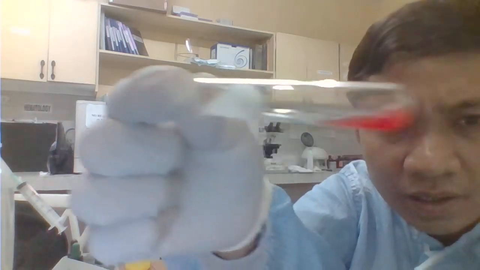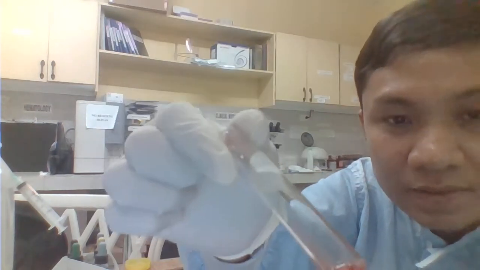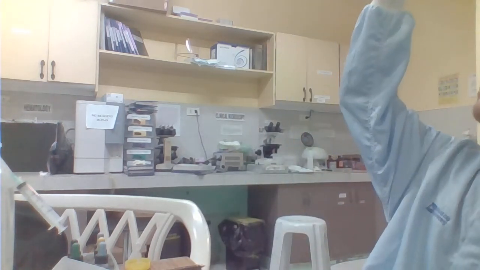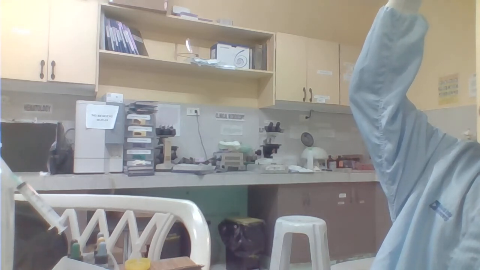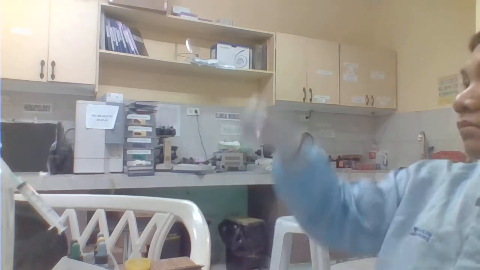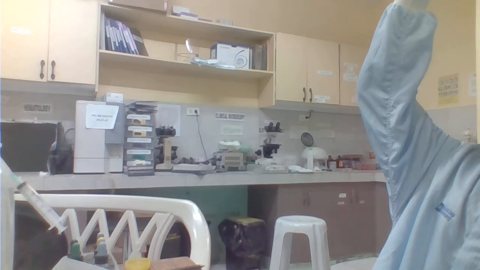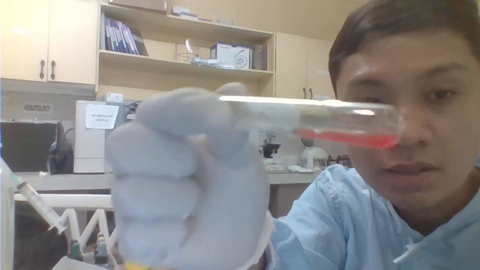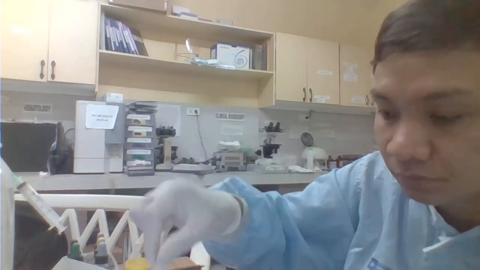I don't know kung makikita natin, still have here a 2 plus agglutination reaction. 1:8, our 1:8 na dilution would have your 1 plus agglutination reaction.